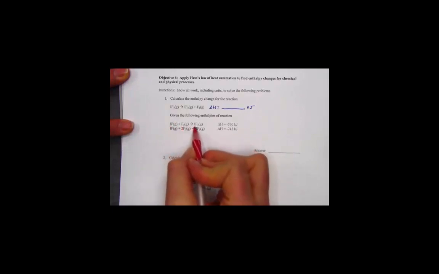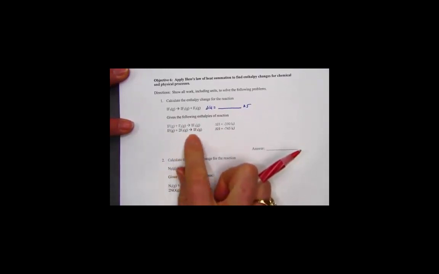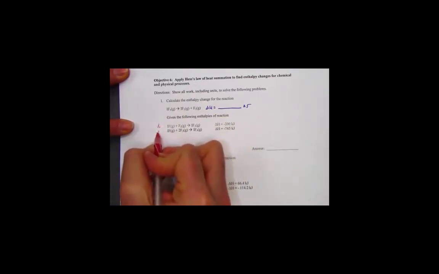IF plus F2 gives IF3, its value of delta H provided. IF plus 2 fluorines give IF5, its delta H is provided. We have 2 building block equations to create the target. IF5 yields IF3 plus F2. I simply turn my attention to the first reactant in our target equation and start skimming through where I find the IF5 in the targets.